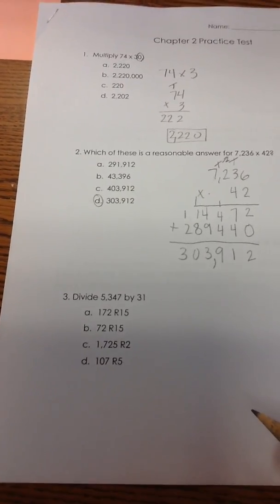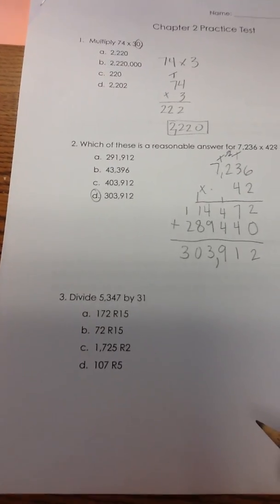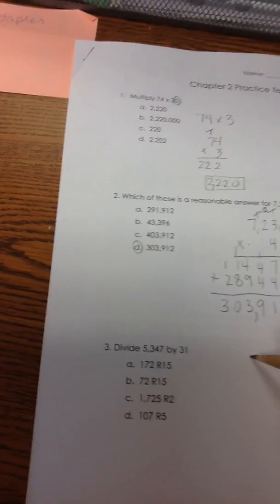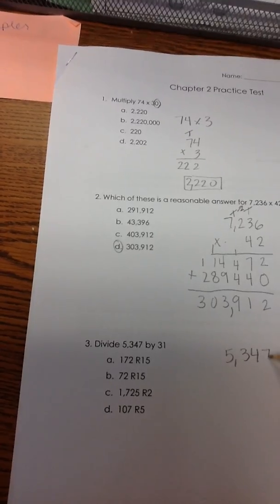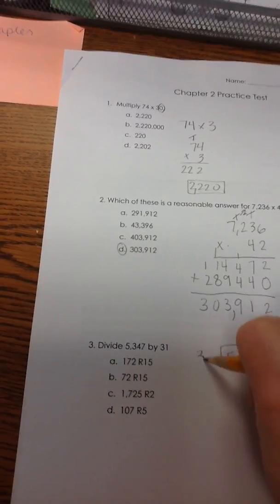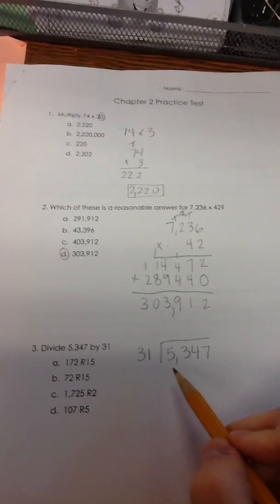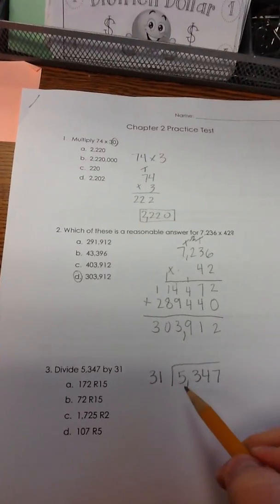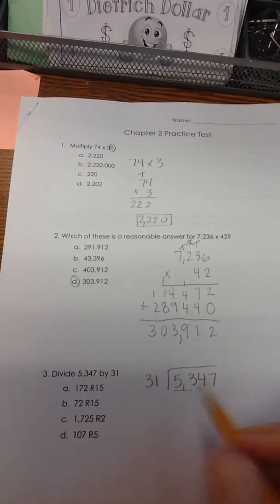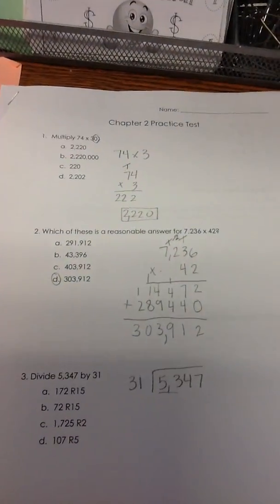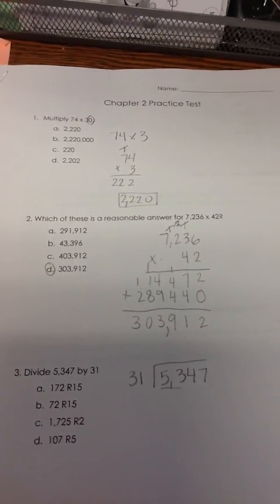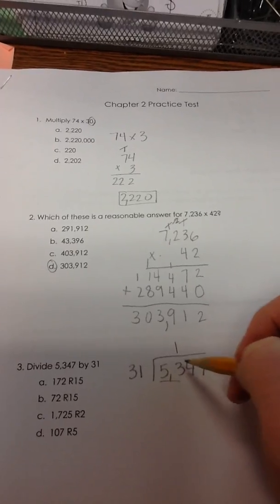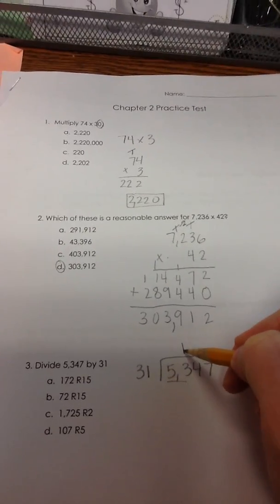For the last problem on the first page, we have divide 5,347 by 31. So we're going to set up our long division. So we're going to start by seeing how many digits we can use of 5,347 easily. So we're going to look at our first two digits, 53, and we're going to divide that by 31. We do 53 divided by 31. 31 fits into 53 one time, so we're going to put a 1 up above the 3. Since we went to the digit 3, we need to make sure that the 1 goes above it.